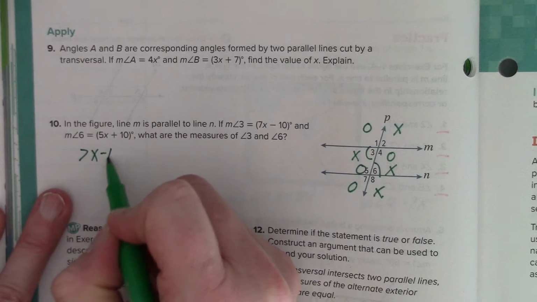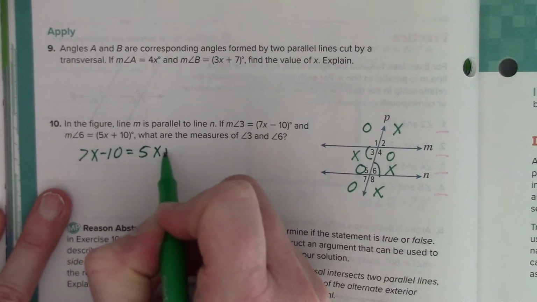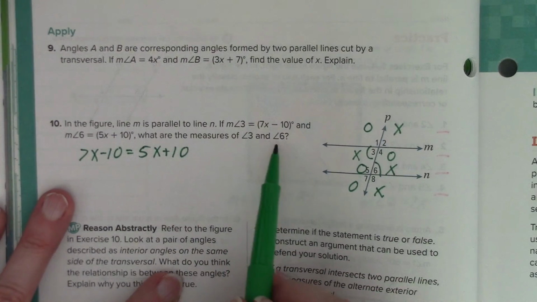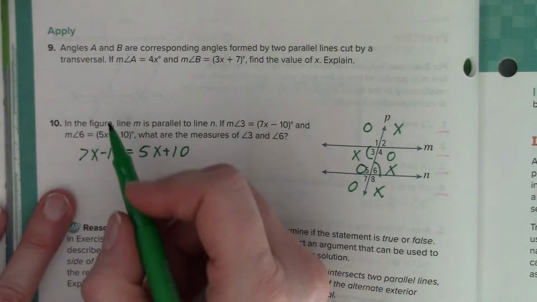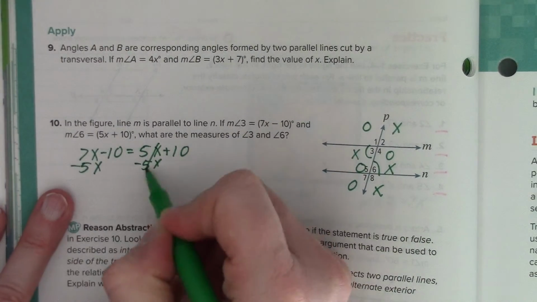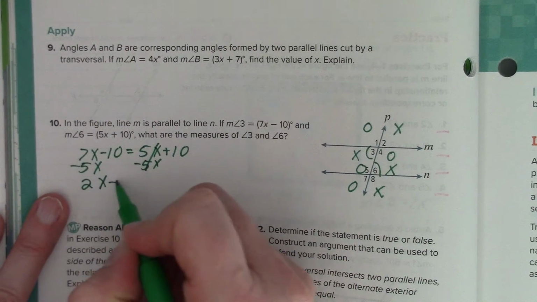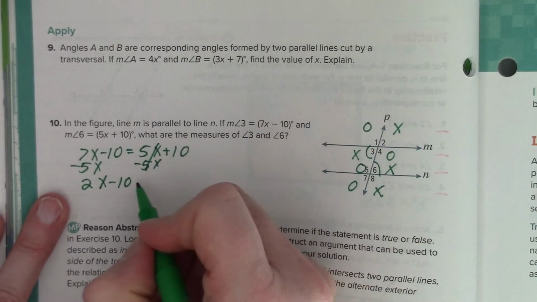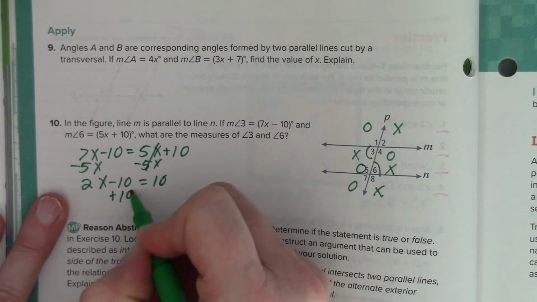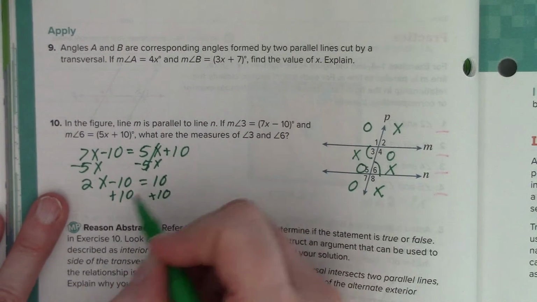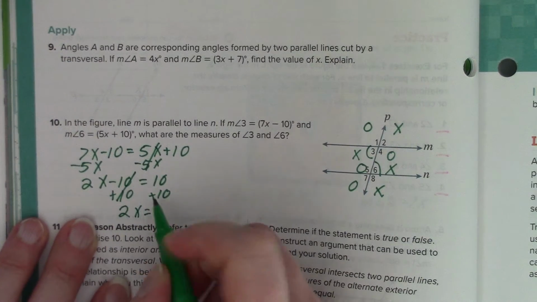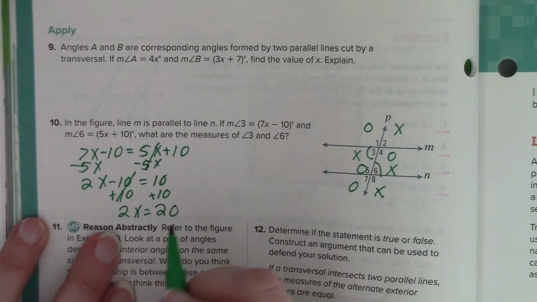7x minus 10 equals 5x plus 10. All right, in order to find out the measures of angle 3 and angle 6, I need to solve for x. So I'm going to subtract 5x on both sides. Leaves me with 2x minus 10 equals 10, and then I'm going to add 10 to both sides to zero out the 10, and I have 2x equals 20.